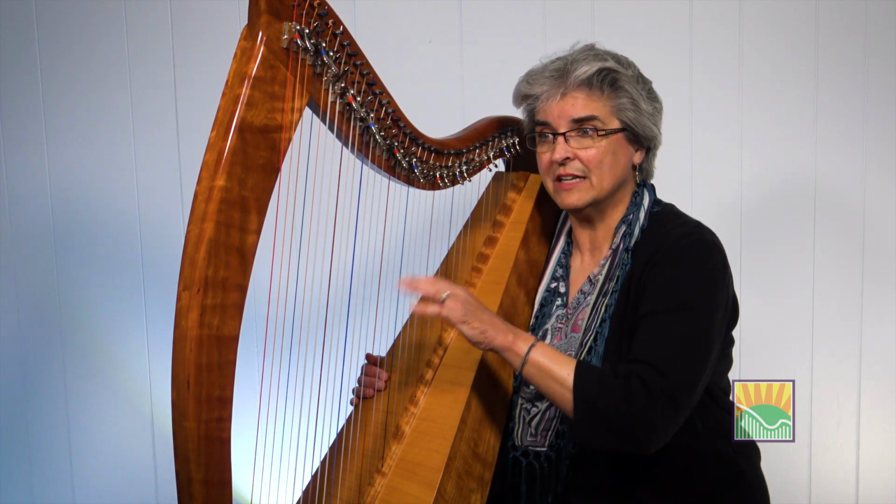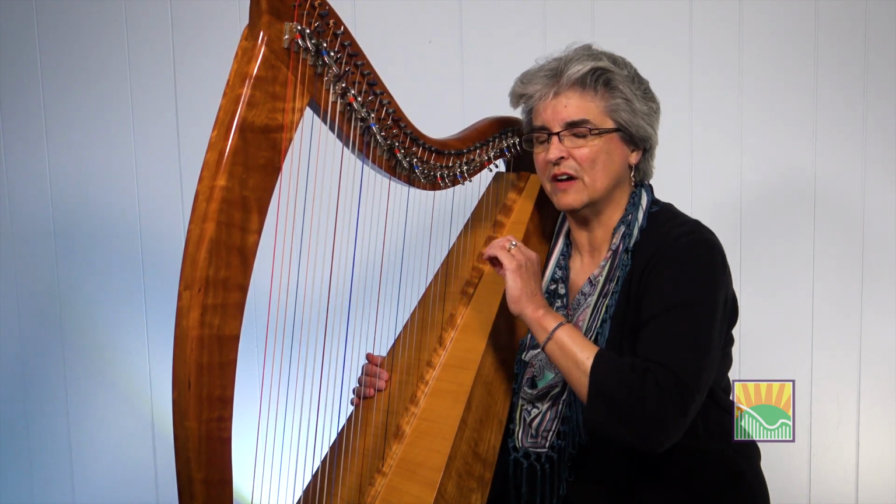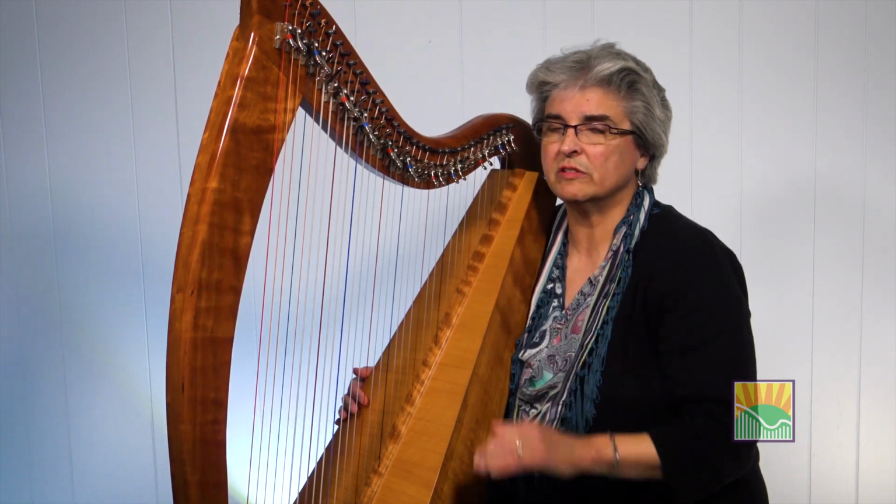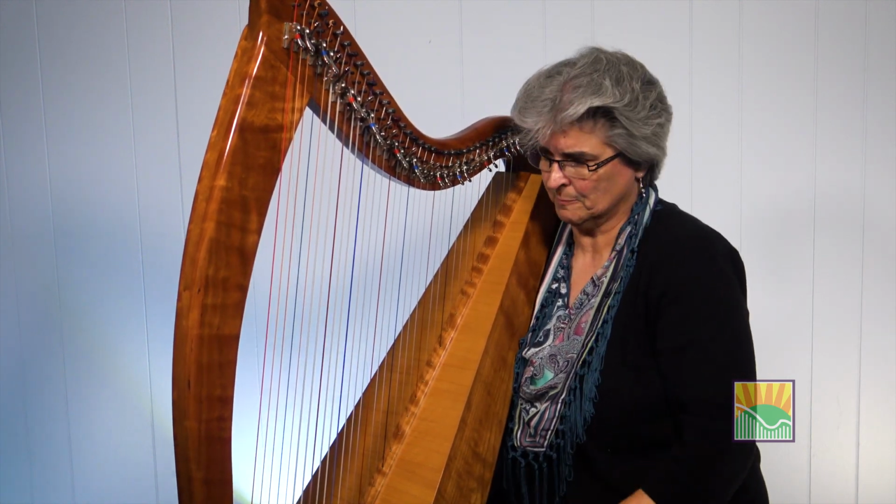Now, in the left hand, we don't play seconds all that often. We're usually playing more chordal things, but it's a good thing to learn in both hands.